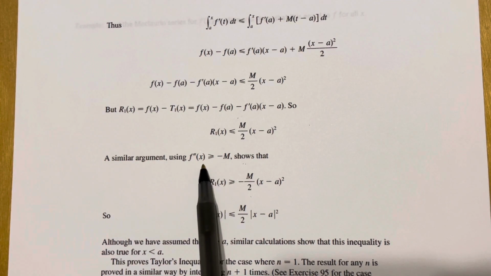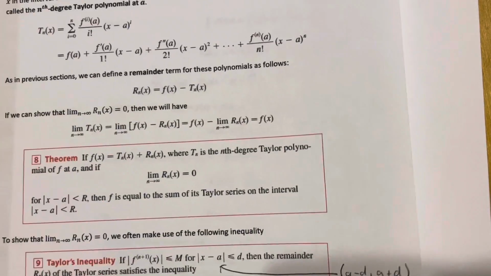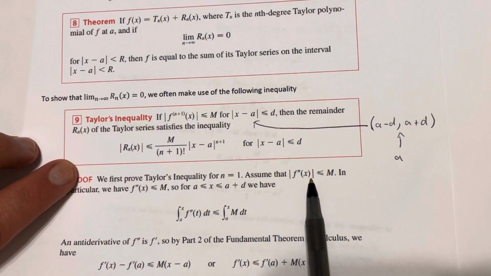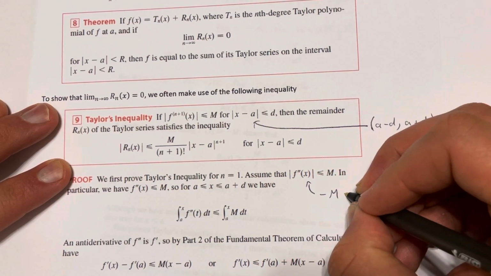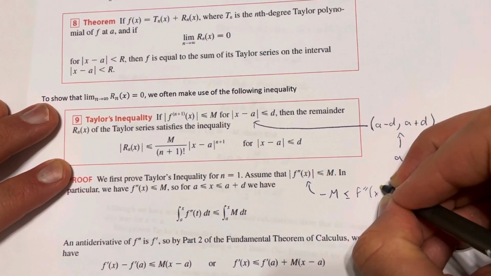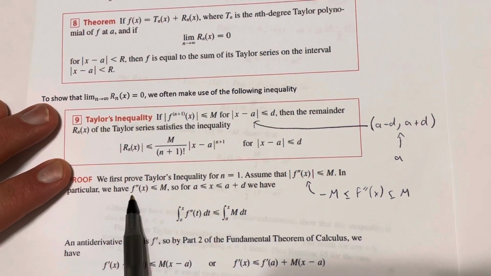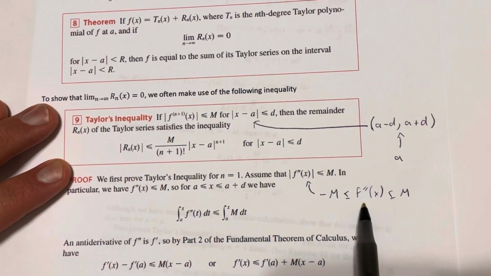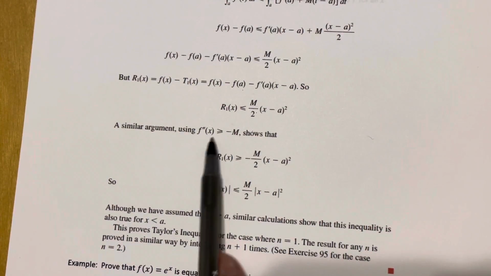Now we can make a similar argument using the fact that f double prime of x would also have to be greater than or equal to negative M. And again, where that's coming from is from our initial assumption right here. So remember, you can turn this thing into an inequality this way, like that. So previously, right here, I used this part of that compound inequality, but then I could go an additional step and use this part of the inequality, which is what's being stated right here.